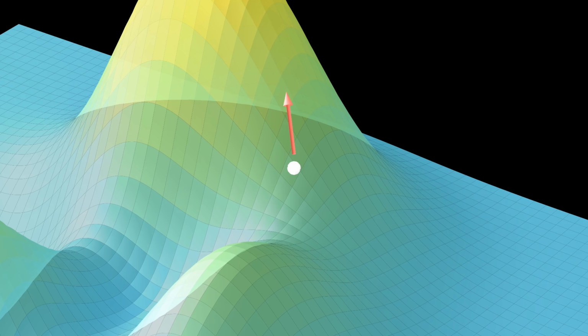It depends on how aligned that direction is with the uphill tendency of the surface. When you move with this direction, the height increases quickly. When you move against it, the height drops quickly. When you move perpendicular to it, there's essentially no change at all.